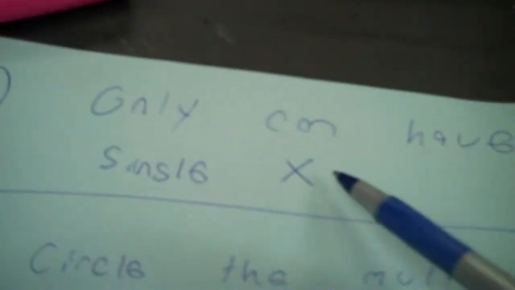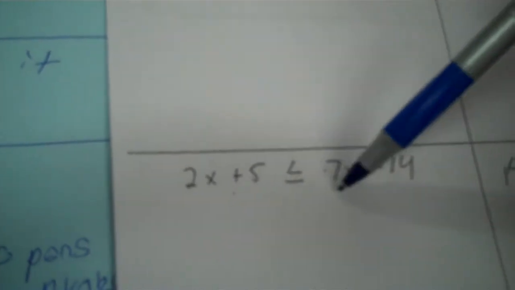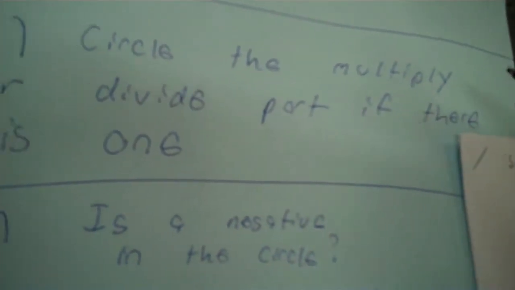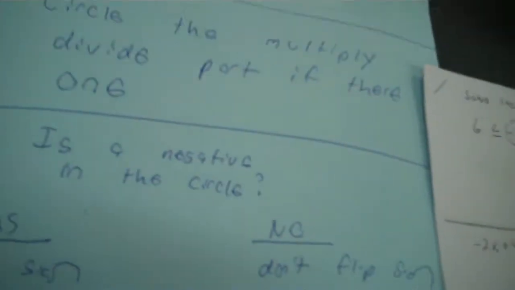First off, you can only have a single x. You have it right here. Like I'm talking about on a problem like this, there's two different x's, okay? Here, there's just a single x right there, so we're good. Now, circle the multiply or divide part if there is one. Your x is multiplied by -3. I want you to circle that.